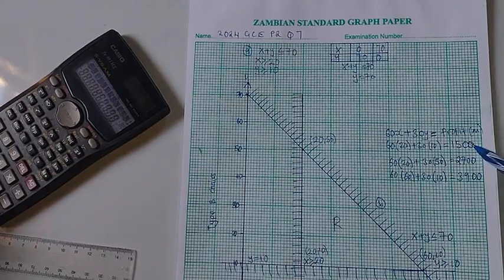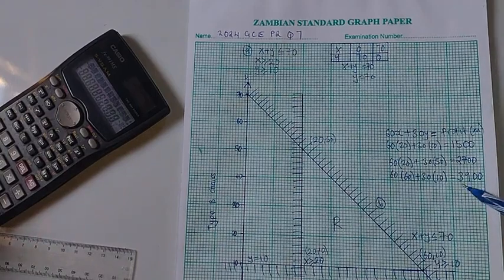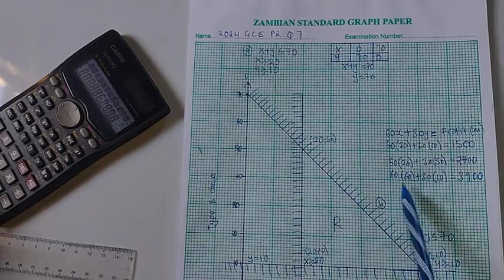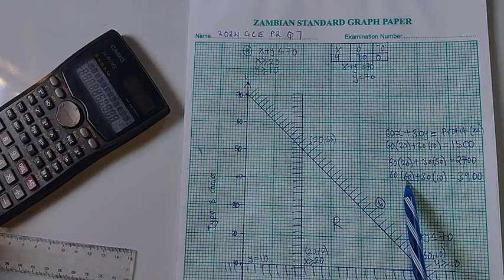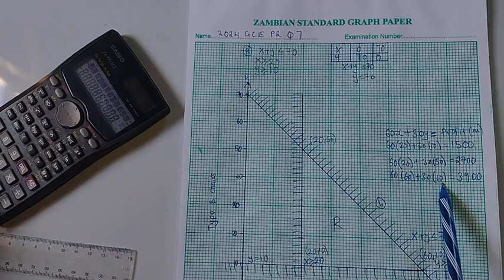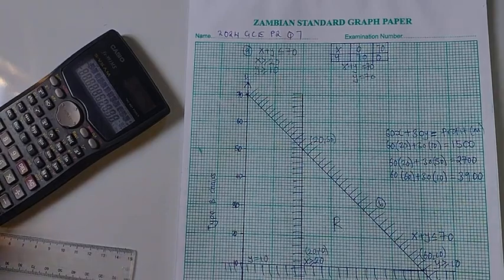You can just check from these profits that you are getting, the highest one, then you pick those coordinates that gave you the highest profit. So here you have 1,500, 2,700, 3,900. This is the highest one. And this was made using 60 shares of type A and 10 shares of type B.